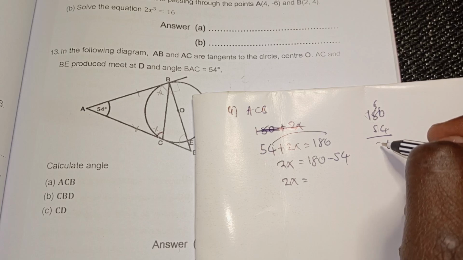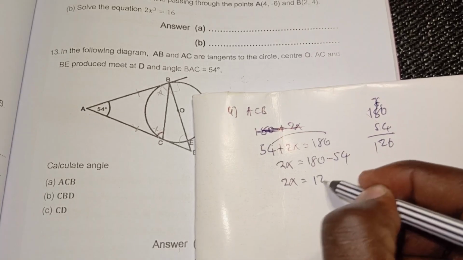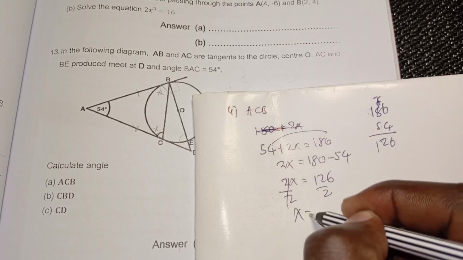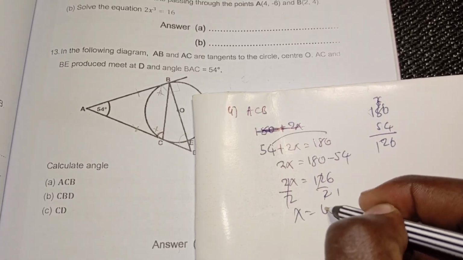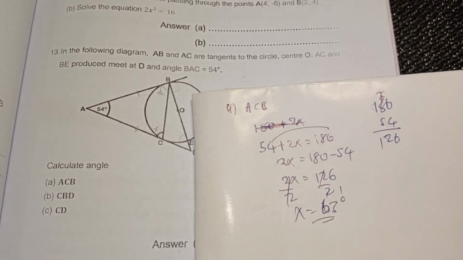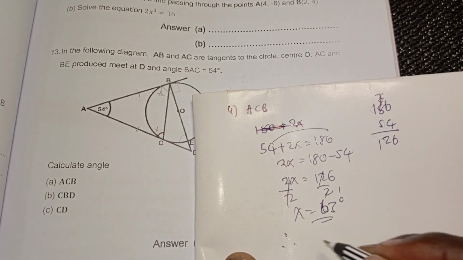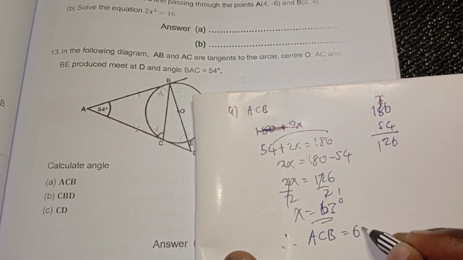180 minus 54, that will be 126. So 126 divided by 2, so x is equal to 63. Okay, 63 degrees. Then we can say therefore ACB is equal to 63 degrees.